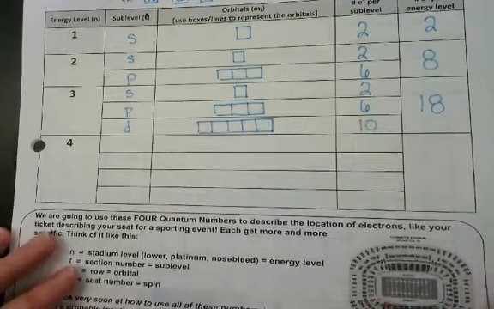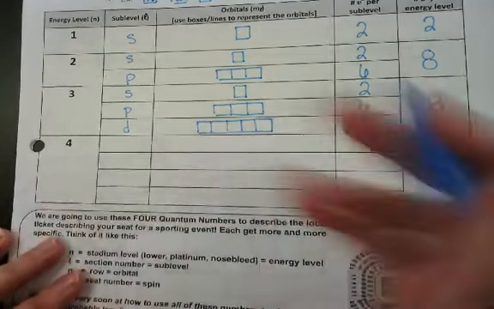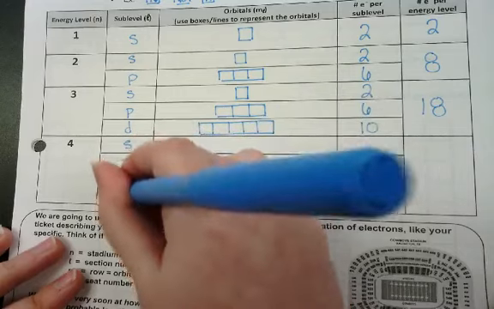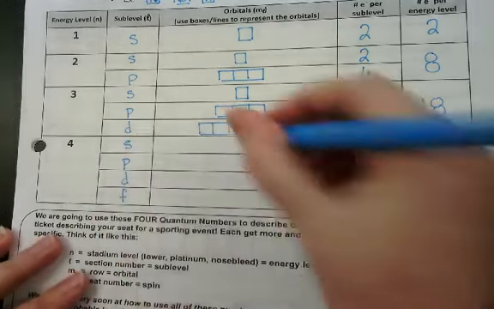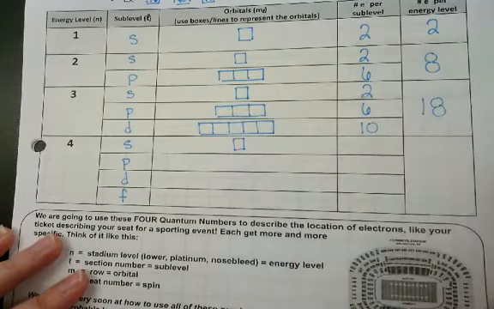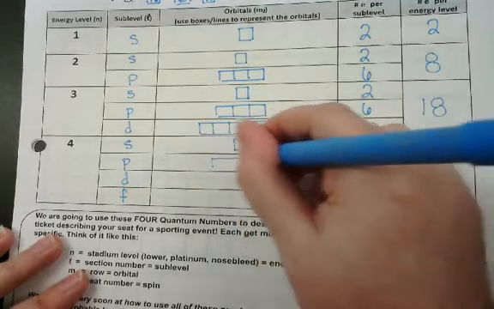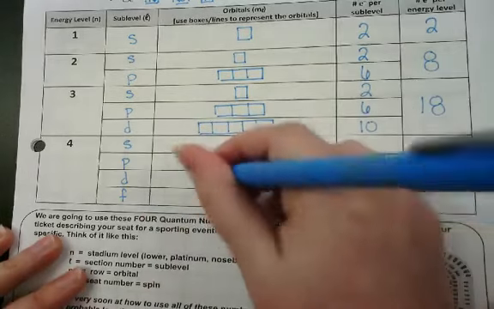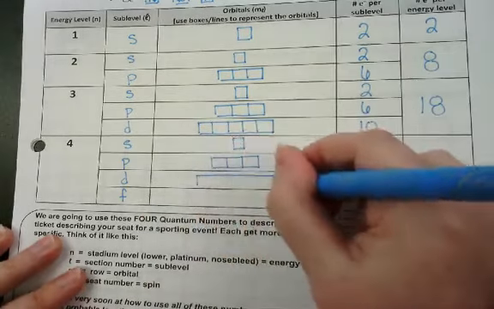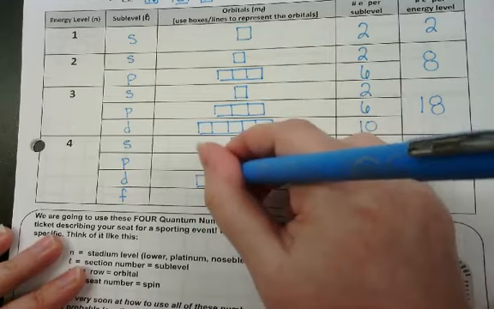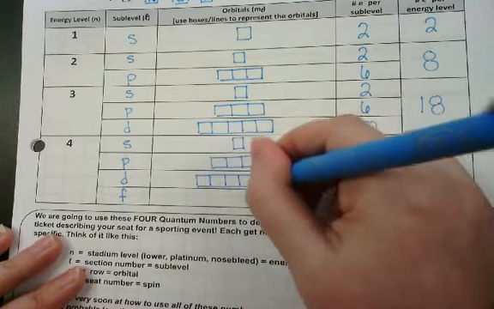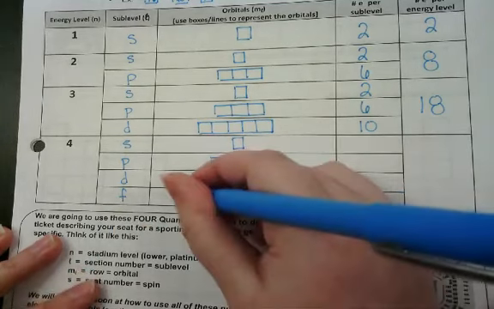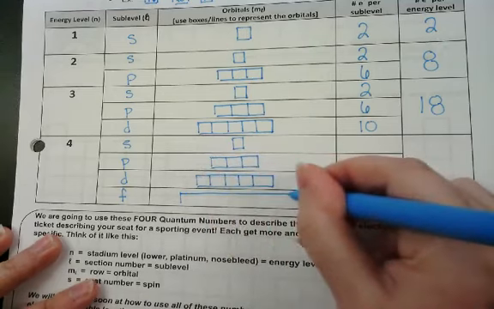All right, last is our fourth energy level. Our fourth energy level has S, P, D, and F. So S again has only one orbital, one box. P always has 3 orbitals, so we draw 3 boxes. D always has 5 orbitals, so we draw 5 boxes. And last, F. F has 7 orbitals, so we're going to draw 7 boxes.